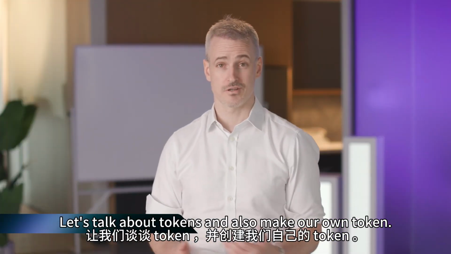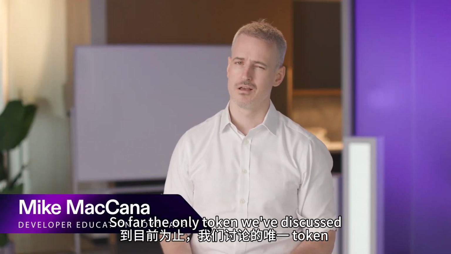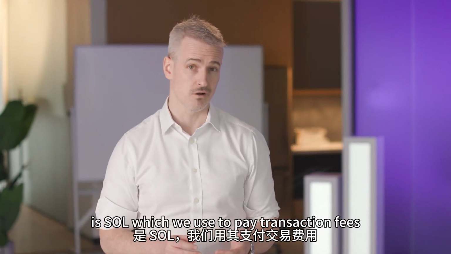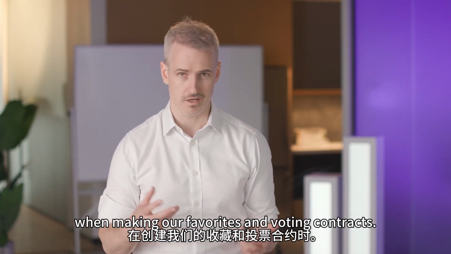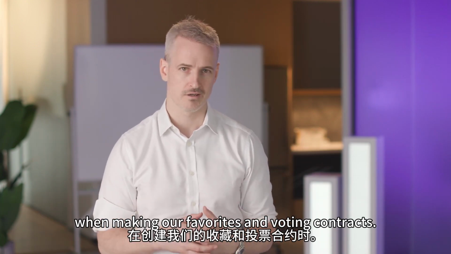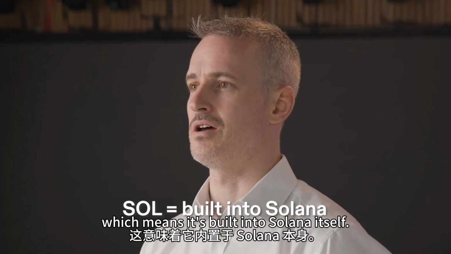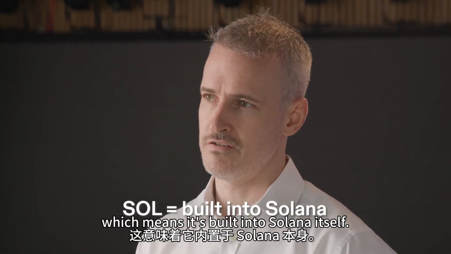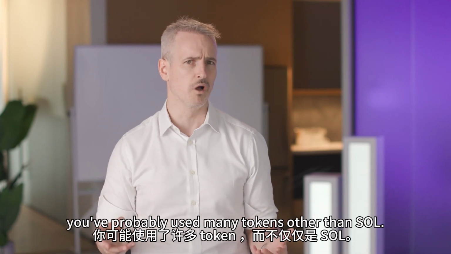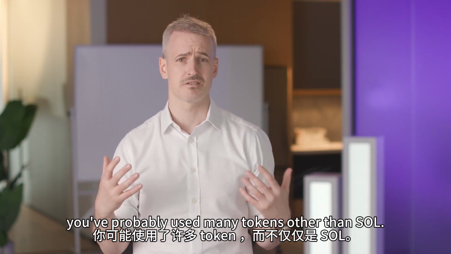Let's talk about tokens and also make our own token. So far, the only token we've discussed is Sol, which we use to pay transaction fees when making our favorites and voting contracts. Sol is the native token of Solana, which means it's built into Solana itself. But if you use blockchain in the real world, you've probably used many tokens other than Sol.